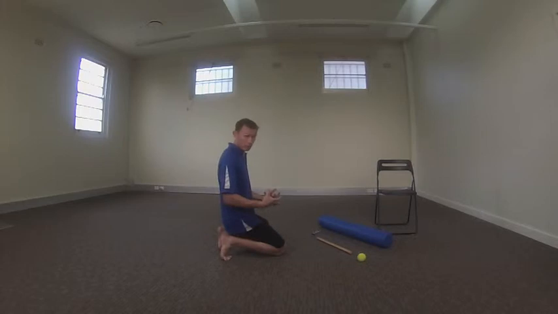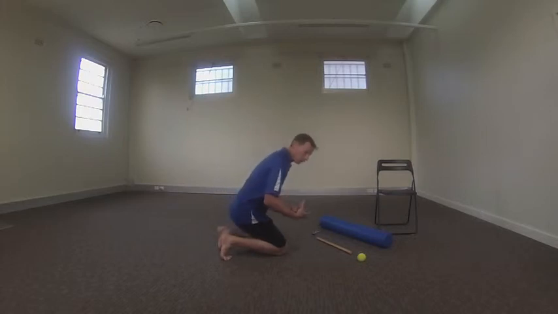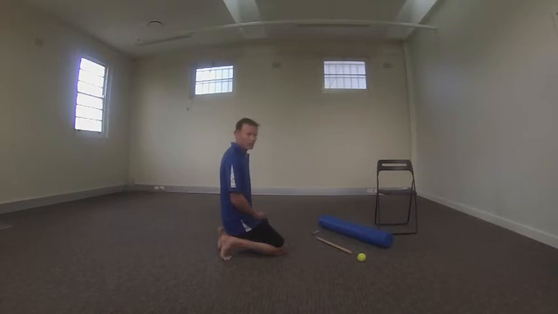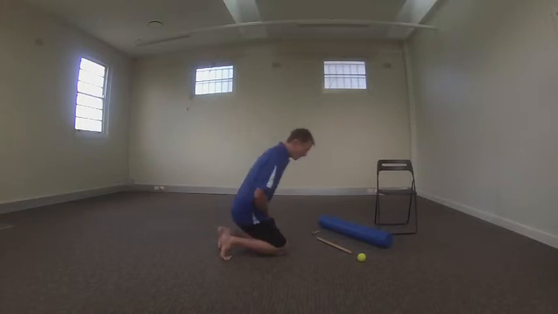If this is a little too intense for you at first, you can come forward to take the weight off, or even further forward still and work your way backwards over a week or two. You don't need to spend a lot of time here. A minute to 2 minutes a day or every other day is fine. You don't need to sit here for 5 or 10 minutes to get a stretch on that.